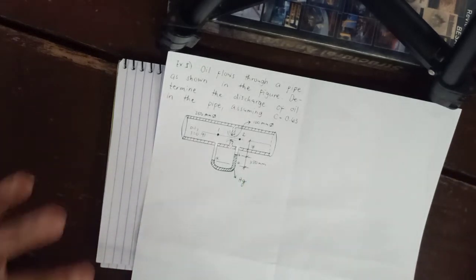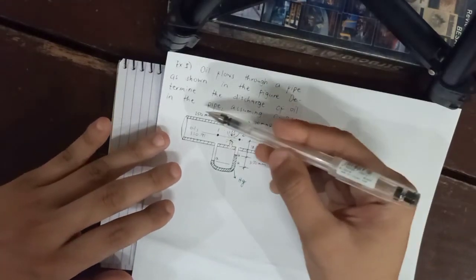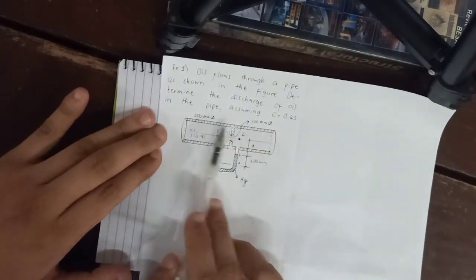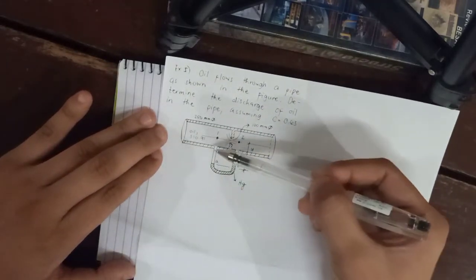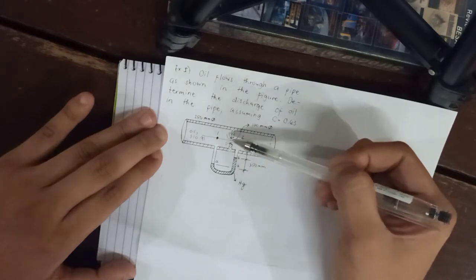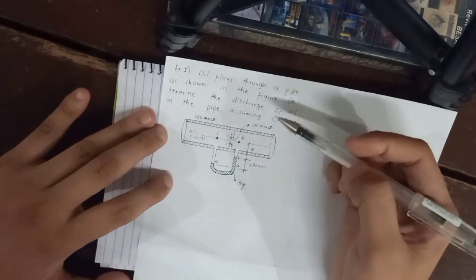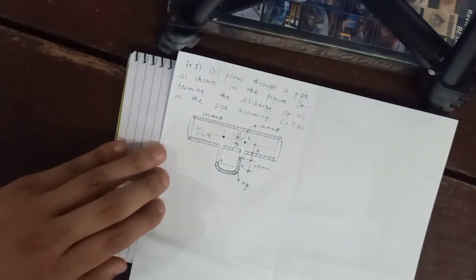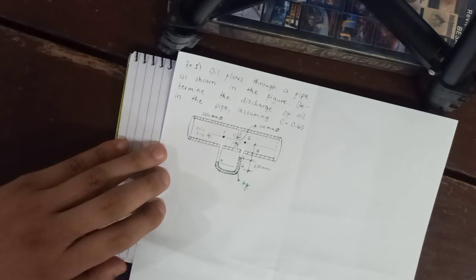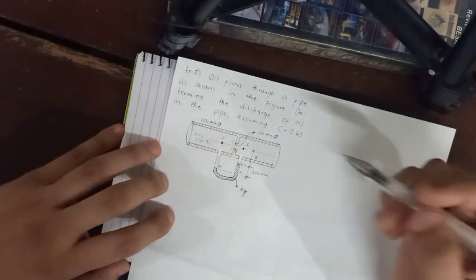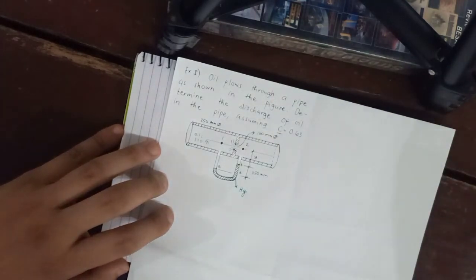As you can see, a manometer with mercury is involved. I already did the illustration, and what I did is withdraw and insert the manometer and sharp edge, and the datum is along the orifice. So the problem here is that oil flows through a pipe as shown in the figure. Determine the discharge of oil in the pipe, assuming the coefficient of discharge is 0.63.